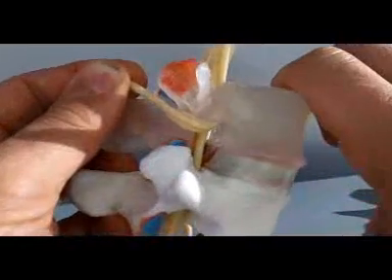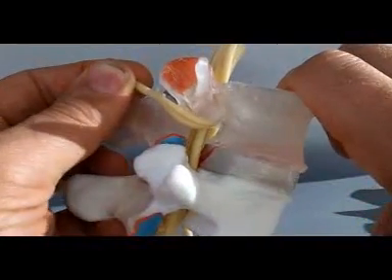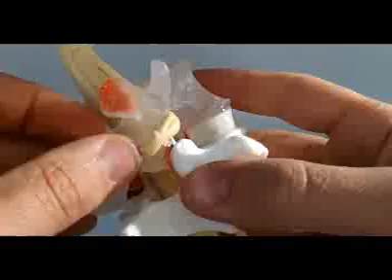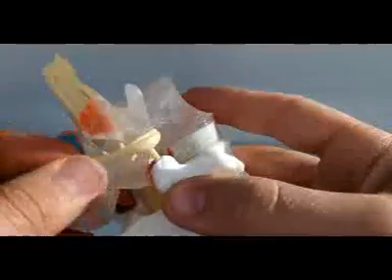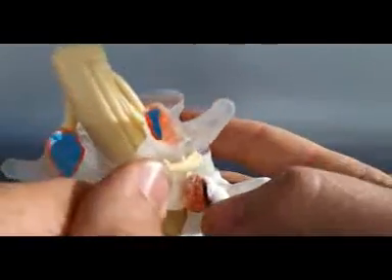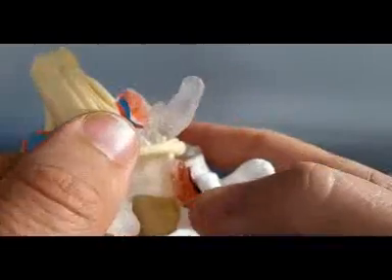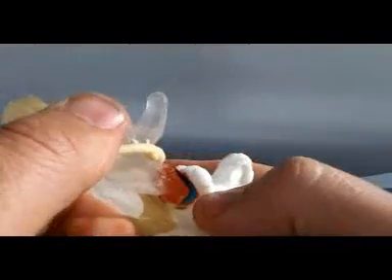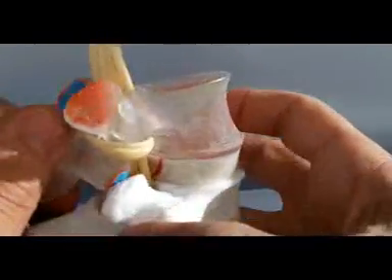So another common pain generator is this facet joint, as I was showing before in that more full spine model. You can see here the red is the blood vessels underneath the blue, which is cartilage. So what happens is, very often, the disc will lose height over time.